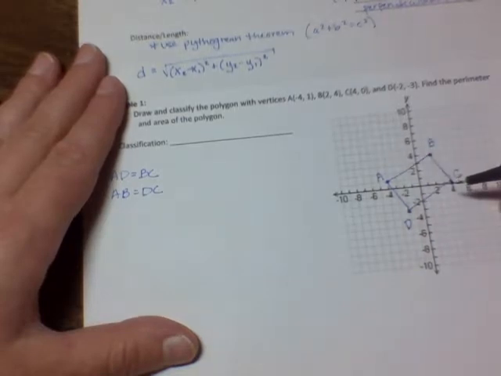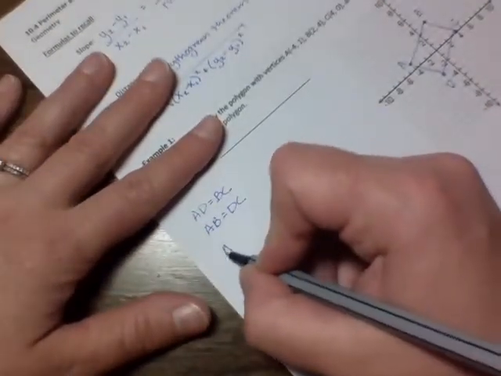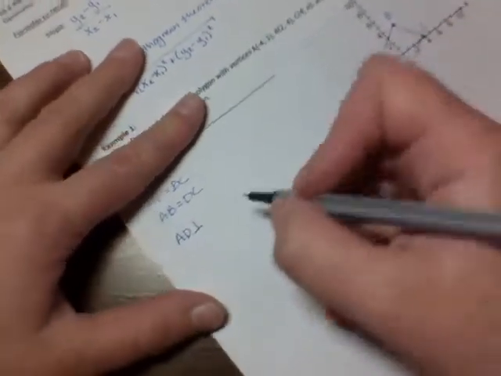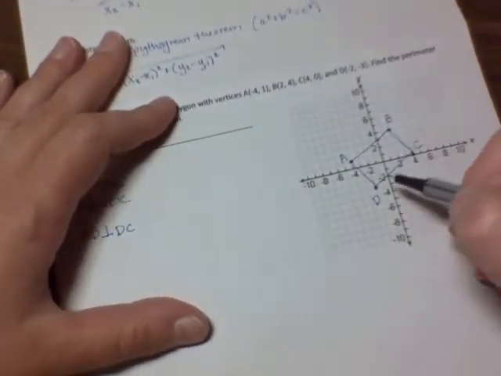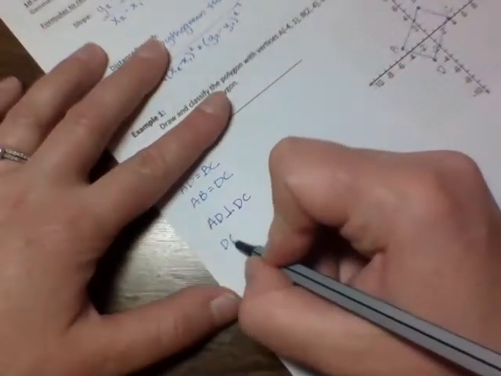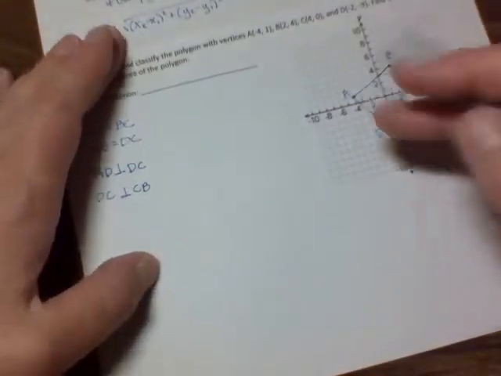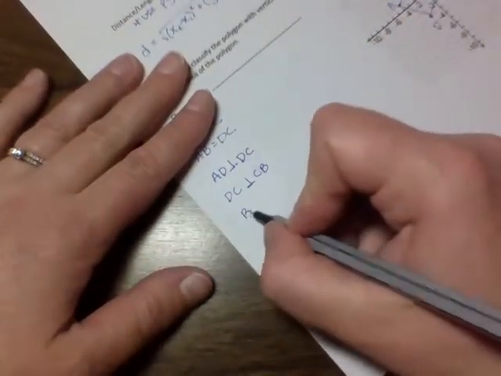And so in order to determine which one it is from that, then we're going to go ahead and actually mention that these are 90 degrees. So we need to know then that AD, for instance, is perpendicular to DC, because if it is, then there's 90 degrees here. Then we need to prove that DC and CB are perpendicular, meaning opposite reciprocal slopes.